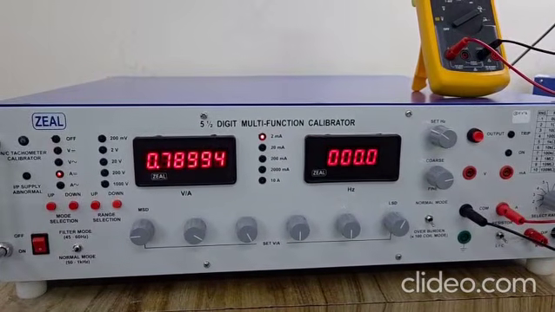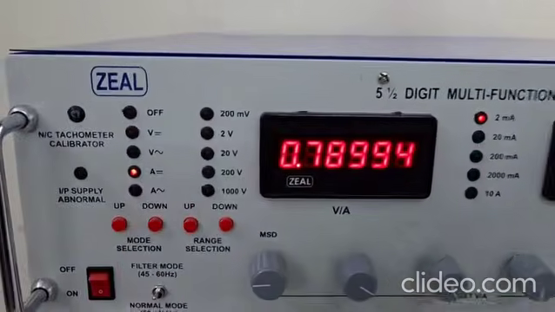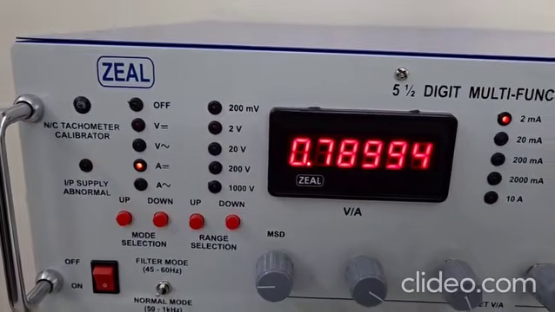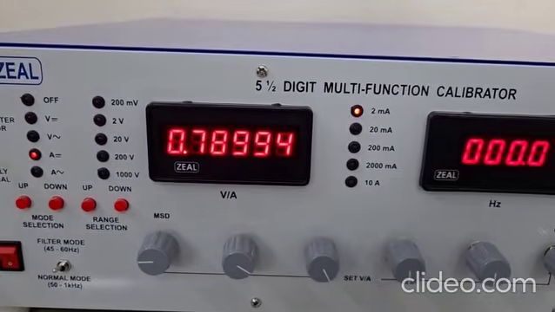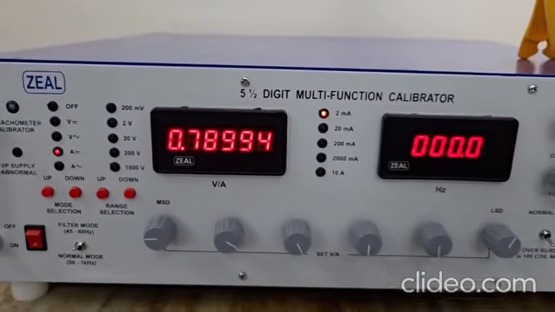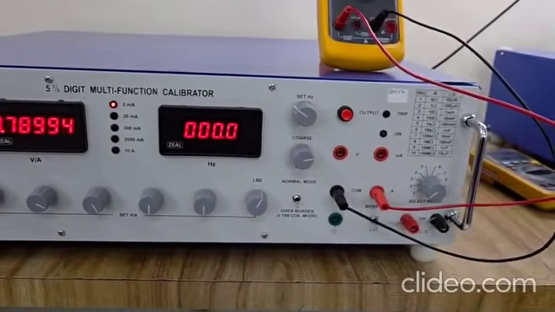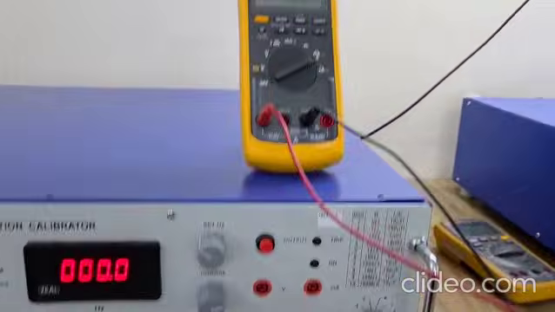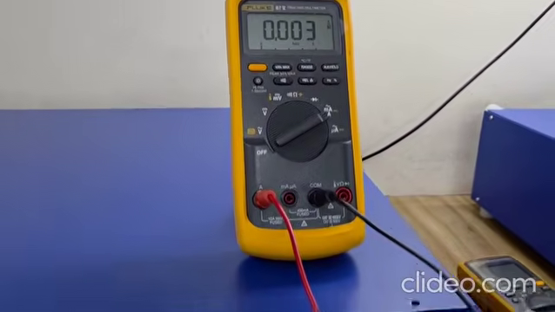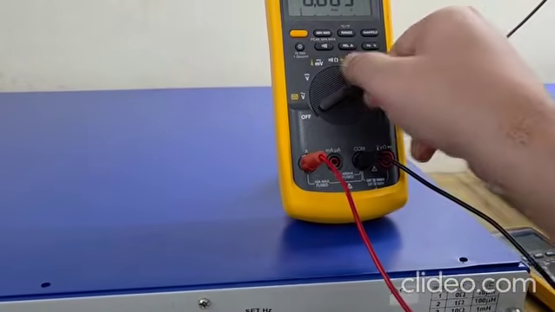As I mentioned for AC current, similarly you can calibrate for DC current for all the ranges. The operating process will be the same, only the necessary connections you will have to make and set it from AC to DC current.